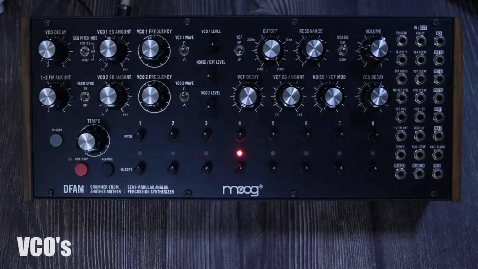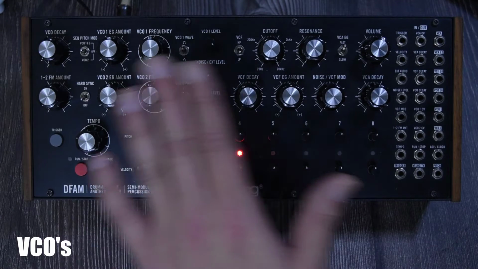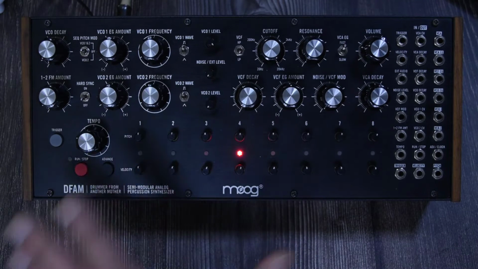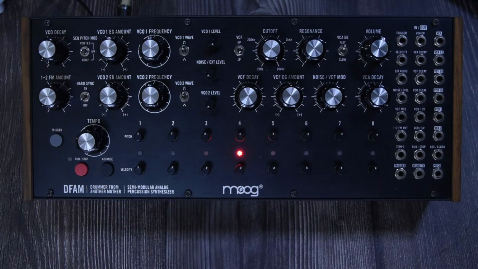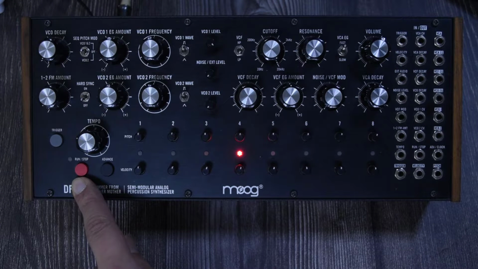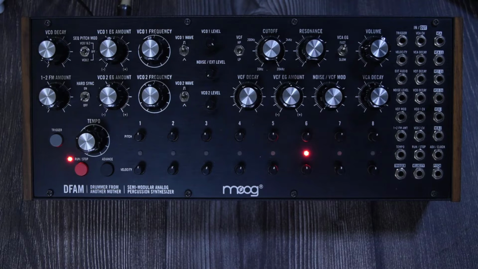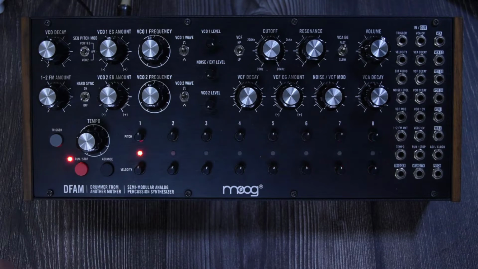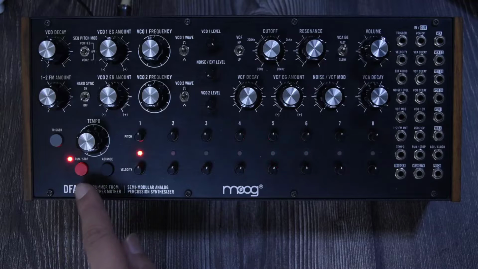Alright, so we need to start with the VCOs, and first of all, make sure that you have the same configuration, the same knob positions I have right here on this screen. And we need to talk about this, this is the main start. Now, going right here to the sequencer, pressing run and stop will start playing the sequencer, and right here you have the tempo, you can go faster and you can go slower. I'm pretty sure you already know about this.